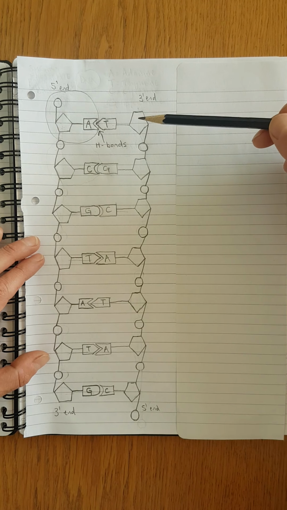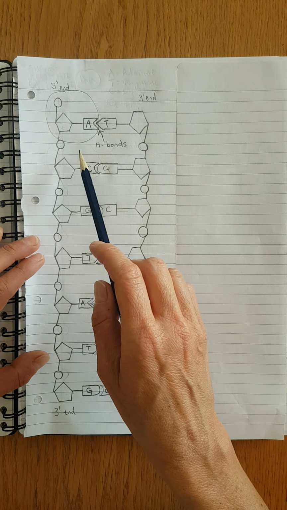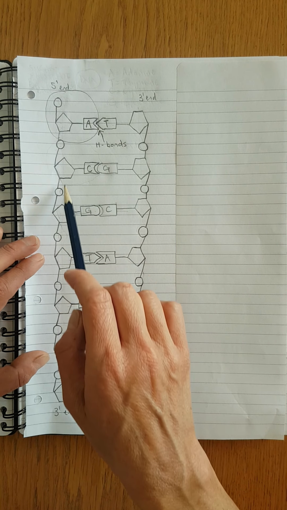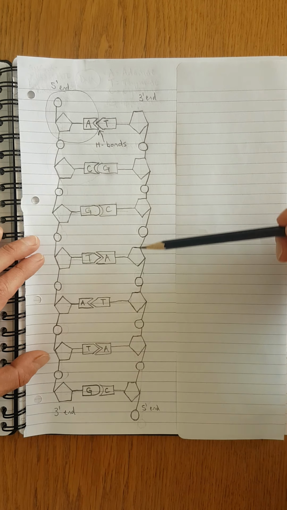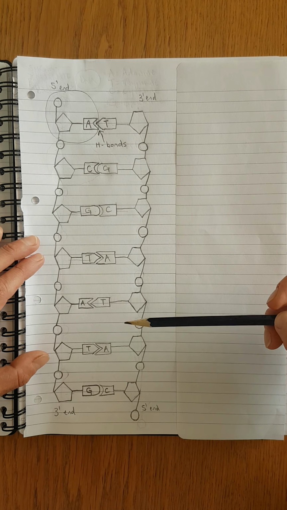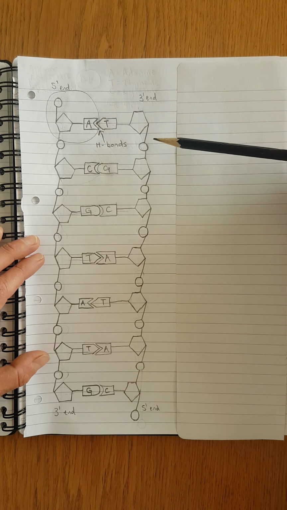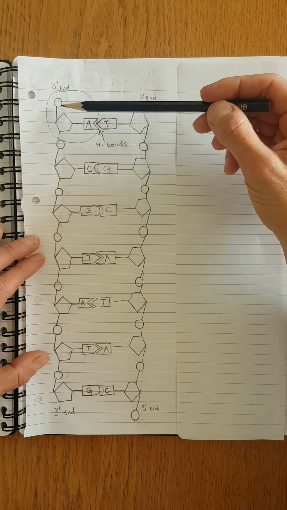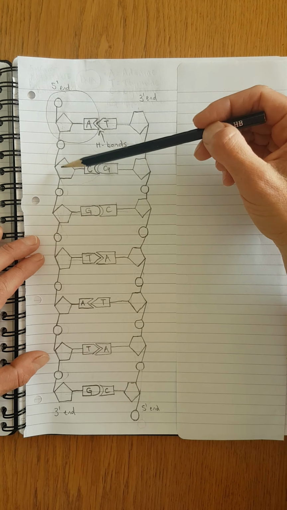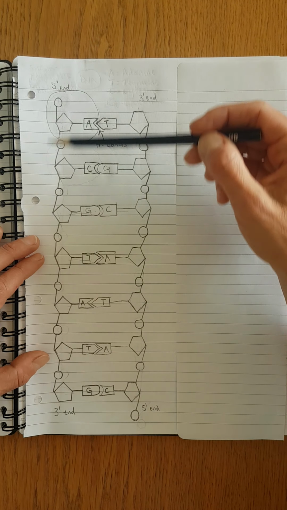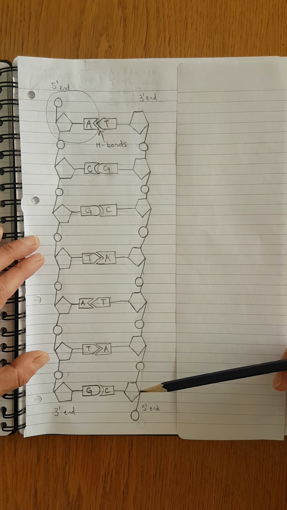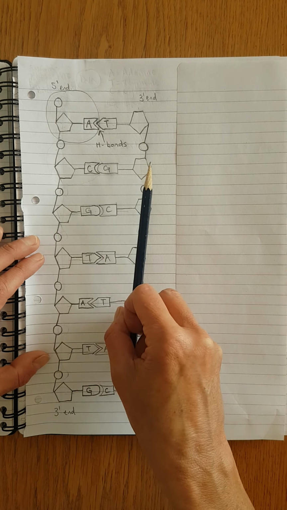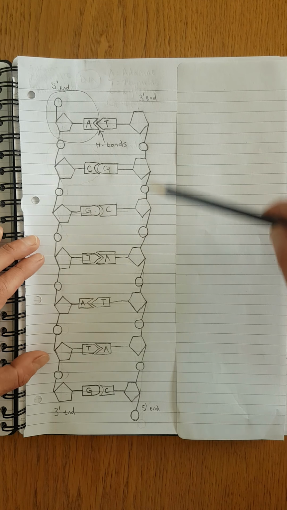And we know also that the DNA molecule is double-stranded. So we have this polynucleotide strand here, and we have another polynucleotide strand here. And you'll notice that the strands run in opposite directions. So all the phosphate groups are pointing upwards on this strand, and all the phosphate groups are pointing downwards on this strand. We say that the strands are anti-parallel, so they are parallel to one another, but they run in opposite directions.